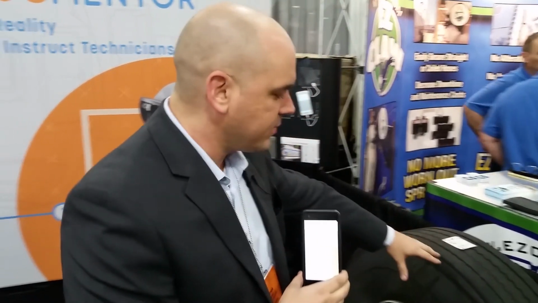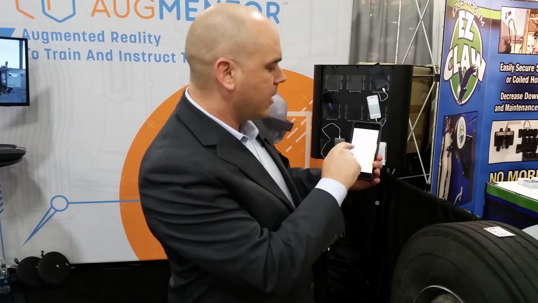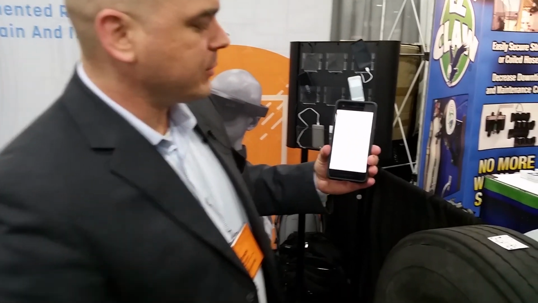So let's say you're working on this tire, and this tire rolls into the shop, literally, and basically it's pulling to the left. Well, you could go through with Augmentor and go through the different steps as to maybe diagnosing why it's pulling to the left. So I'm going to go through our procedure here. We're going to go through sample tire inspection.